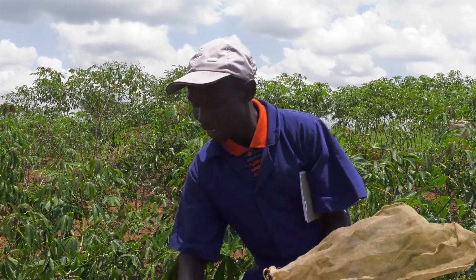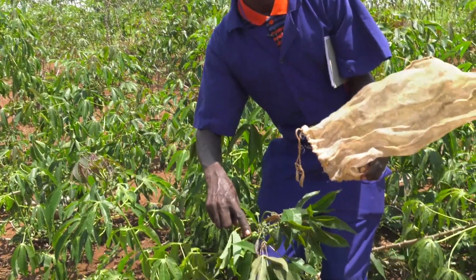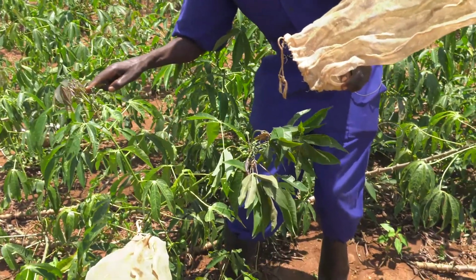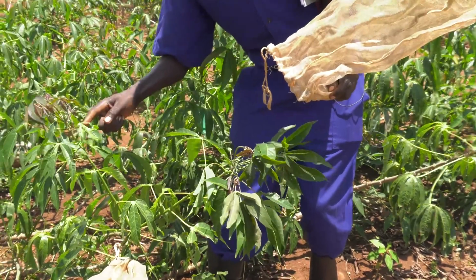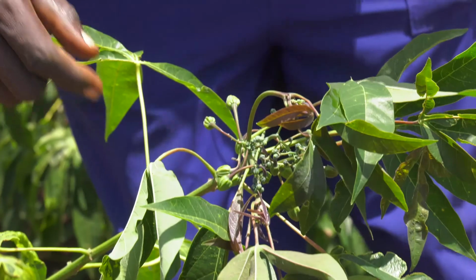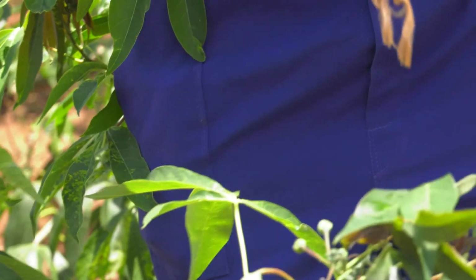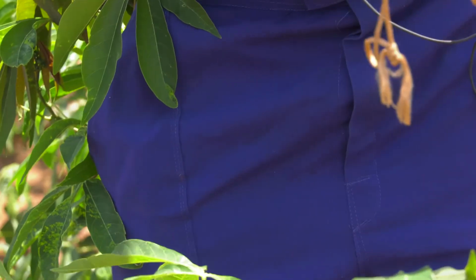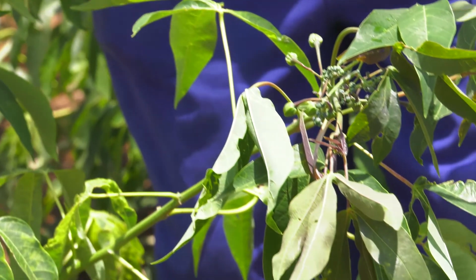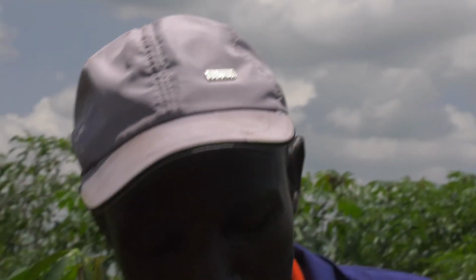This one was covered and they're bigger than this, and you see the color. They are changing the maturity stage faster than this one uncovered, but they were all at the same time. So after covering, after a certain time, the female flowers are supposed to open by themselves, not for you to force them. But for our purpose now, we have to open them ourselves because they have not opened.